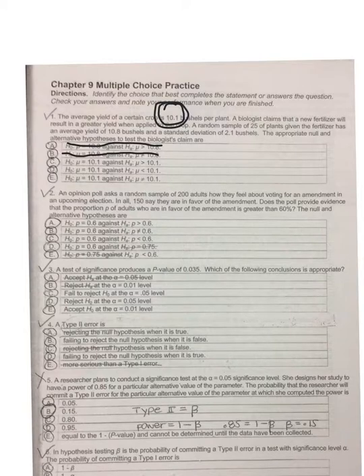Now it says that the new fertilizer is going to result in greater yields. So that's going to be letter C, which indicates the alternative hypothesis is going to be bigger. The yield is going to be bigger than no change. Letter C is the answer.